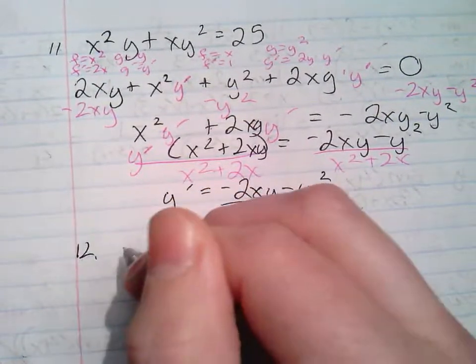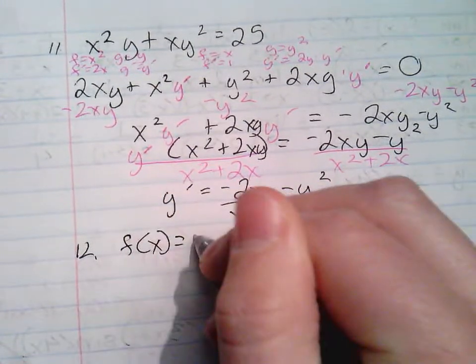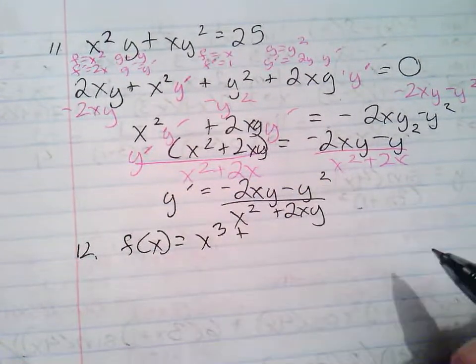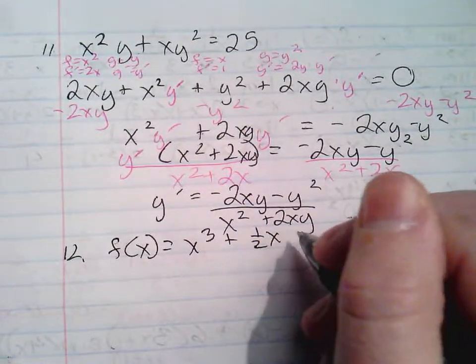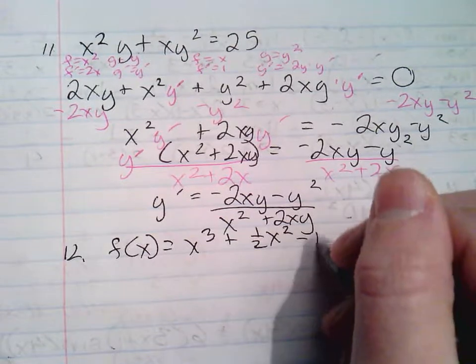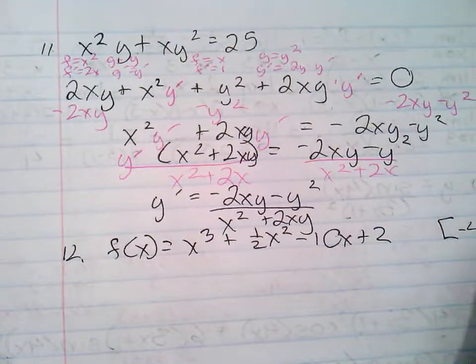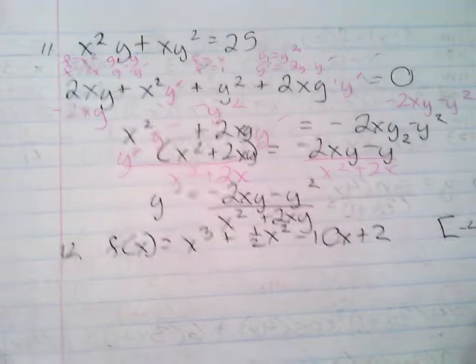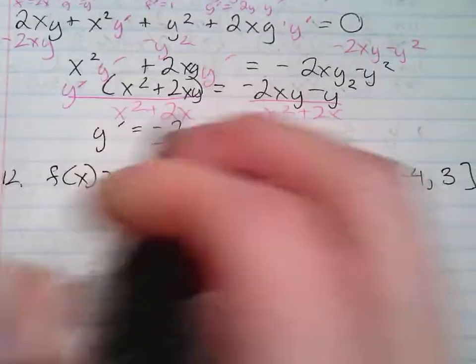So, given the function f of x equals x cubed plus 1/2 x squared minus 10x plus 2 over the interval negative 4 to 3. Okay, I'm asking you to find increasing and decreasing. So increasing, decreasing, and extrema is the first derivative, so let's find that.